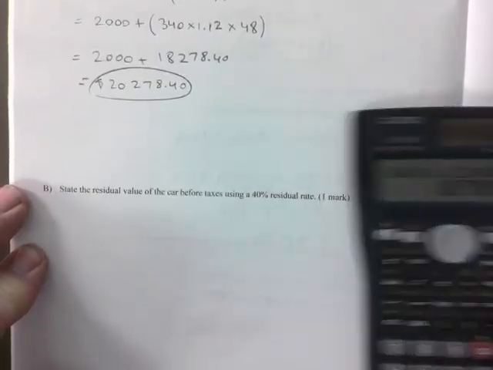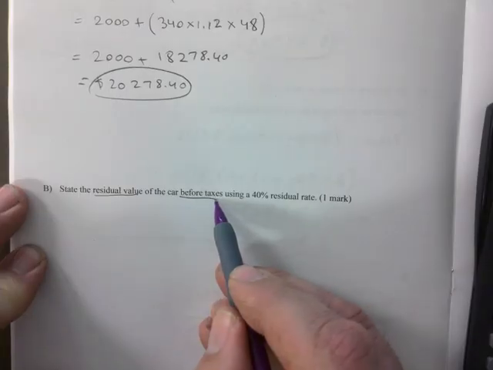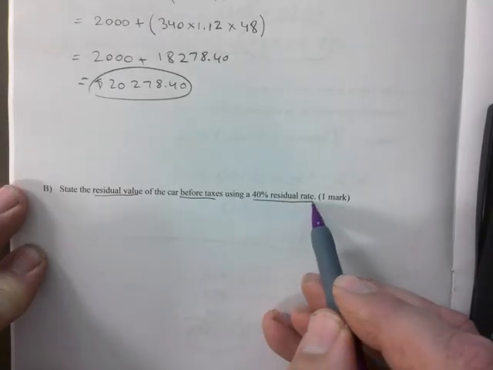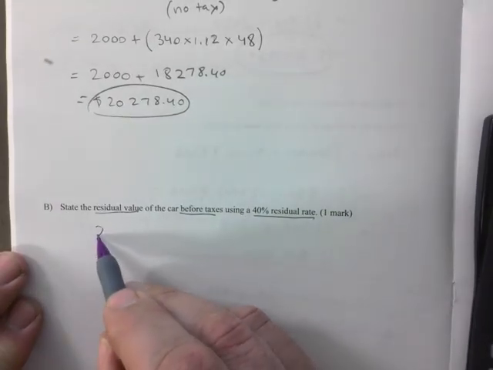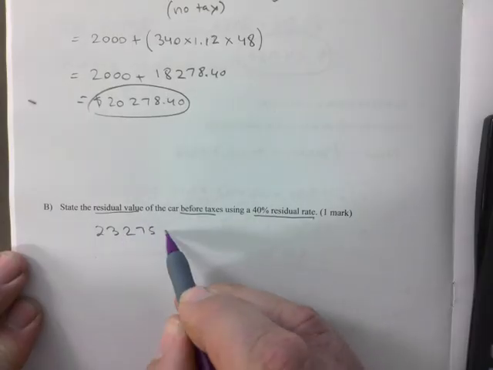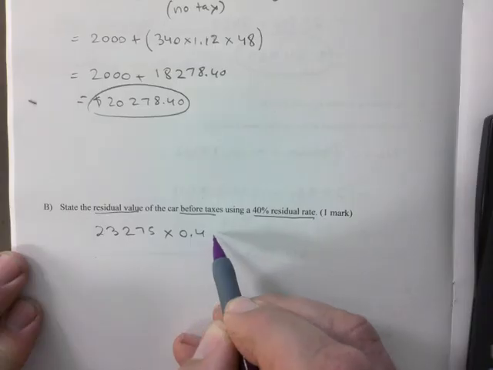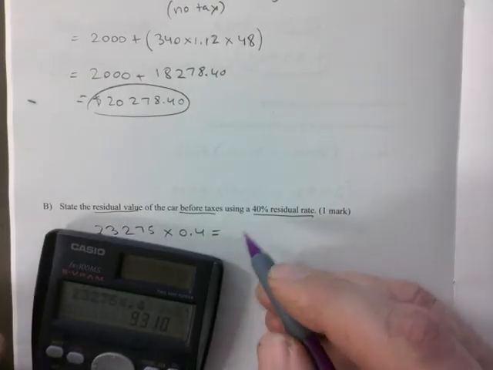Okay. B, state the residual value of the car before taxes using a 40% residual rate. That means you just take the price when it was brand new and you just multiply it by 40%, which is 0.4. That's 9,000.